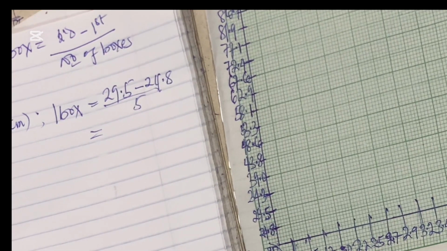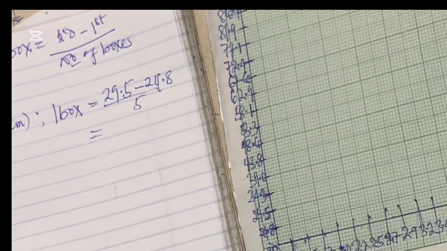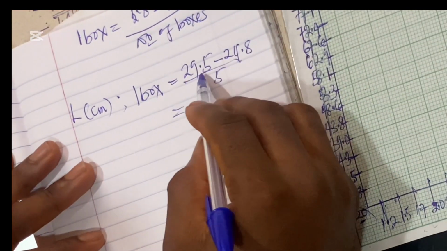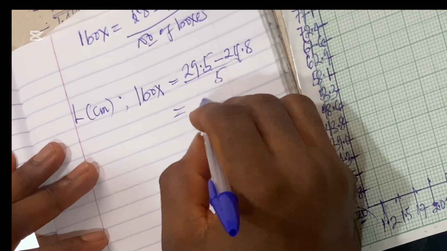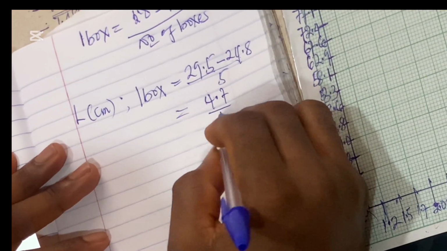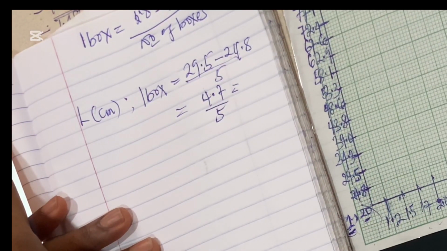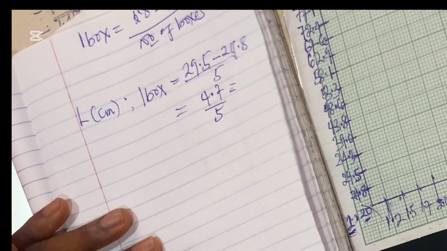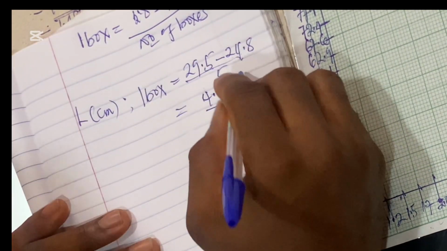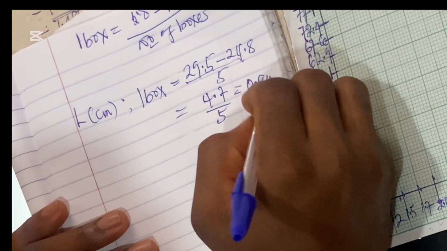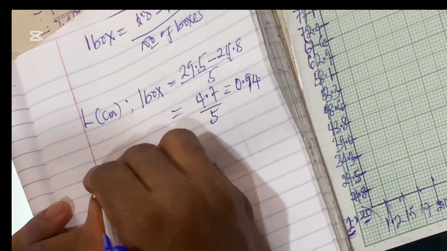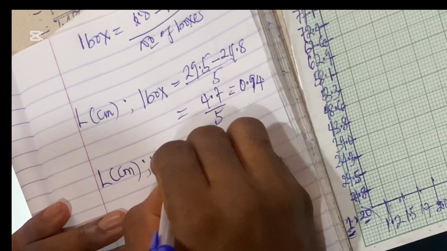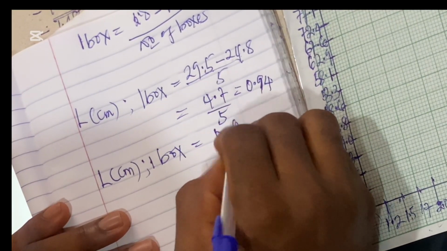29.5 minus 24.8. So 29.5 minus 24.8 is 4.7, divided by 5. When you do that, I will have 0.94. So class, each of the bars along LCM, each of the bars is 0.94.